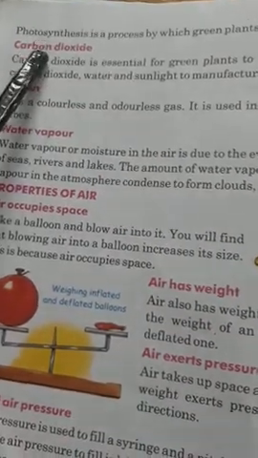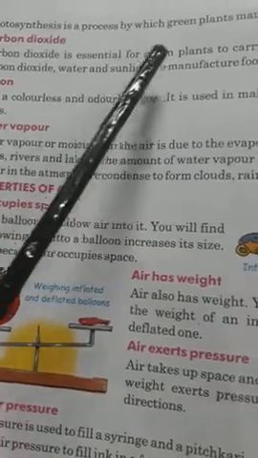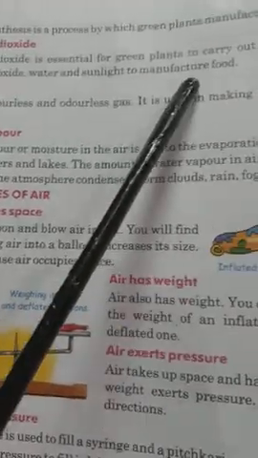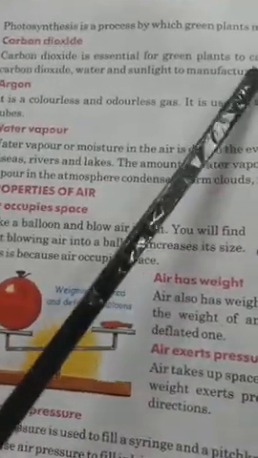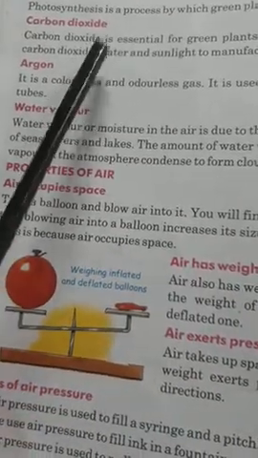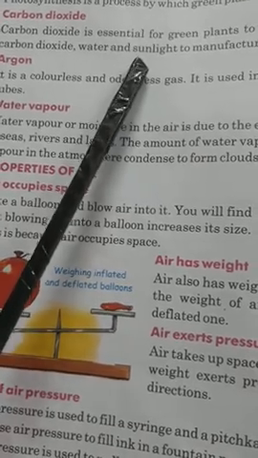Now, the third one, that is carbon dioxide. Carbon dioxide is essential for green plants to carry out photosynthesis. Plants use carbon dioxide, water and sunlight to manufacture food. So to make food, plants need all these gases, and carbon dioxide is essential for green plants to carry out photosynthesis.